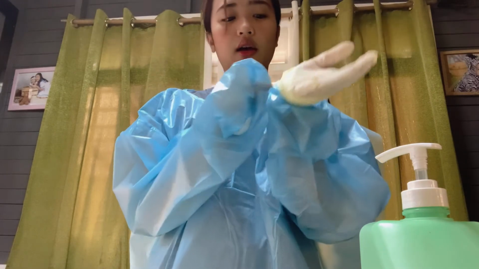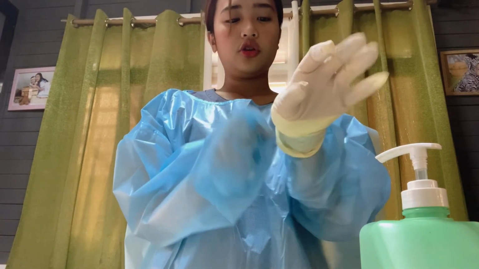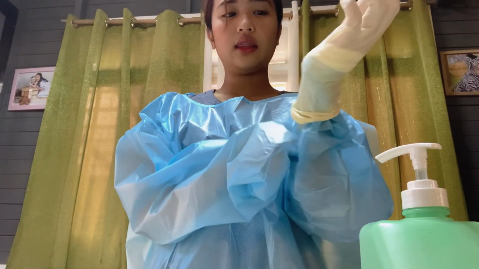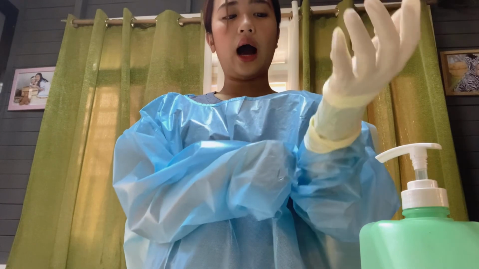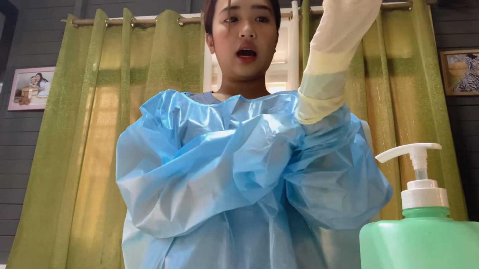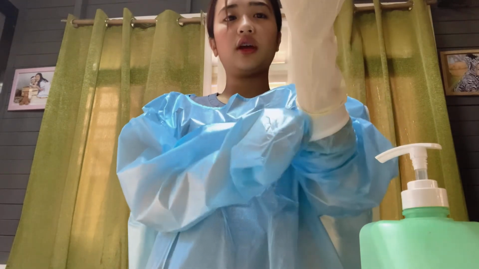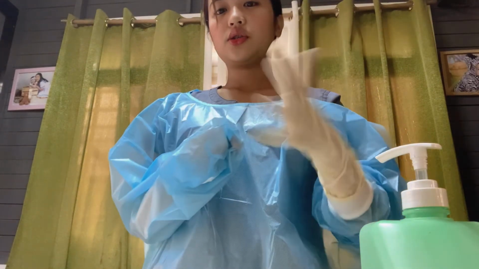And then, you need to make sure that your hands are already comfortable inside the gloves, and then you need to pull up the sleeves so that your fingers can adjust. So this is okay now.